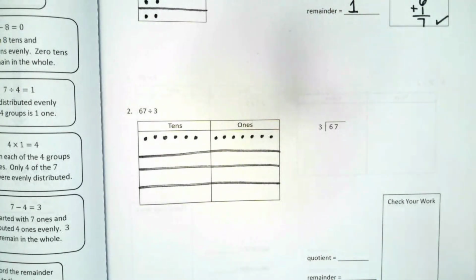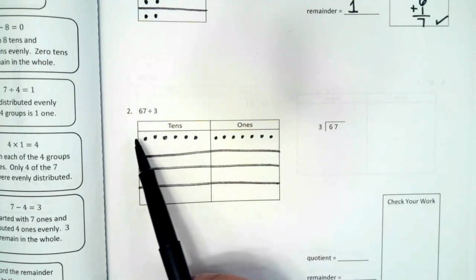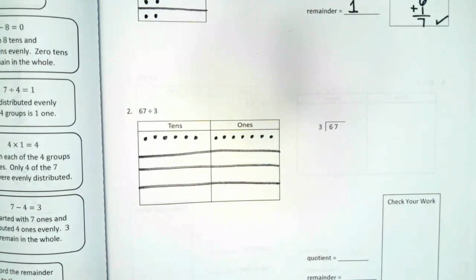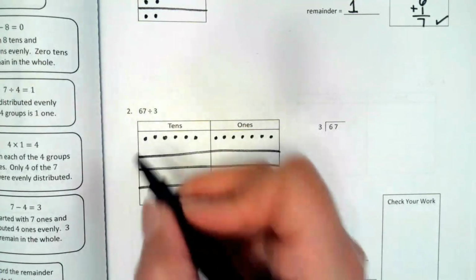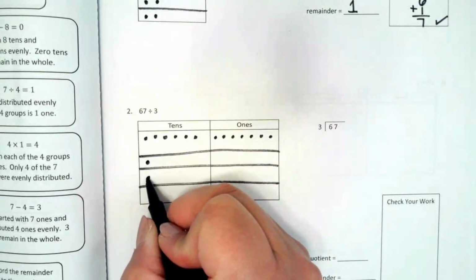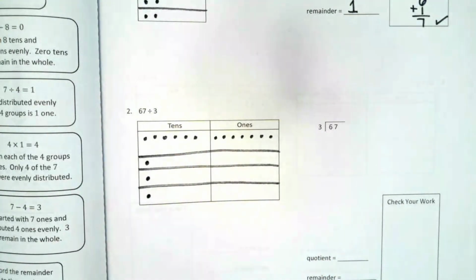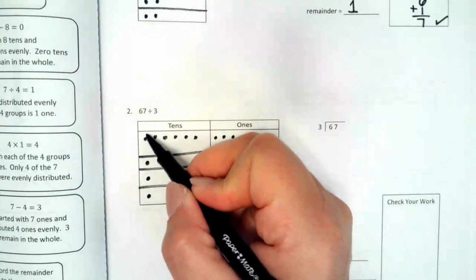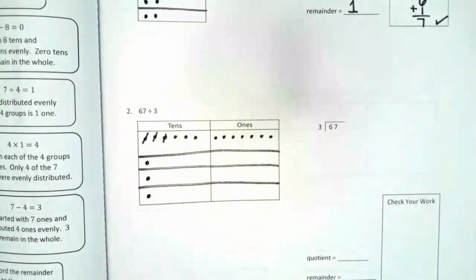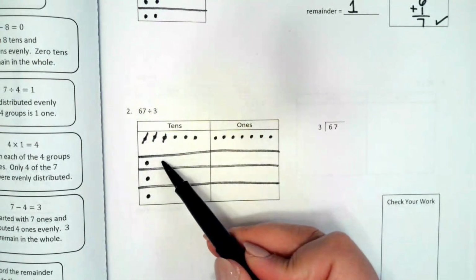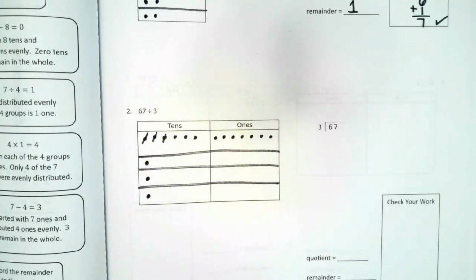Let's work on distributing the tens. We have 6 tens. Start by putting 1 in each group. How many discs did we use? 3. So we cross off 3 of them. Can we put another 1 in each group?